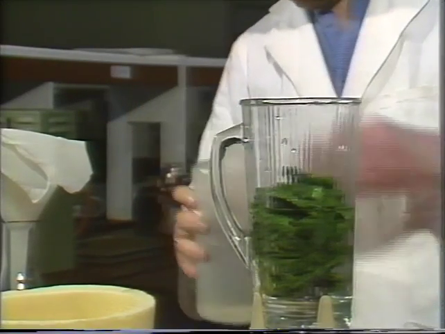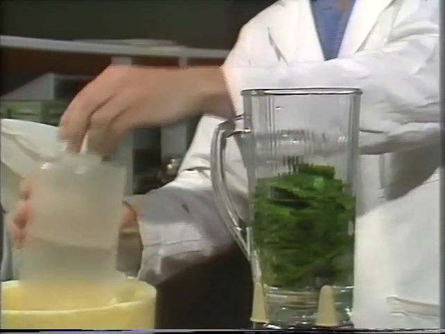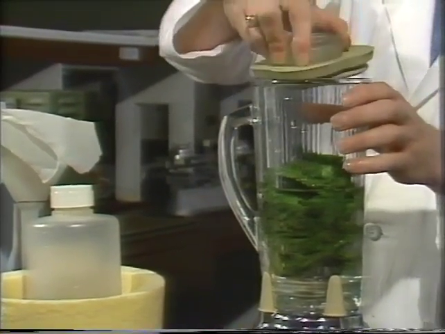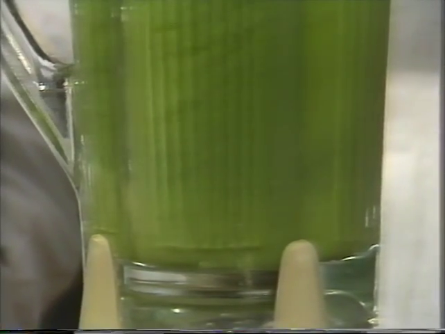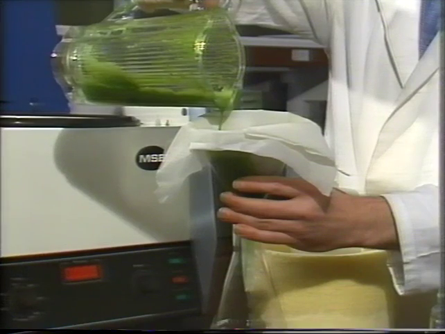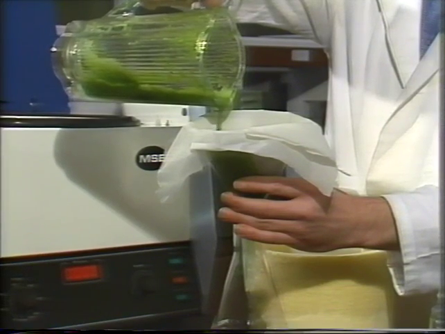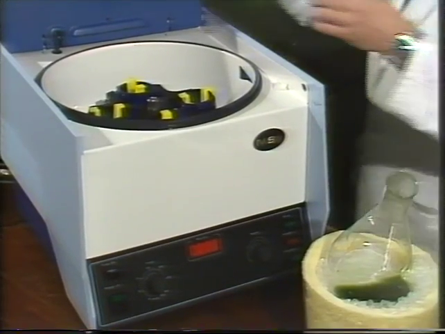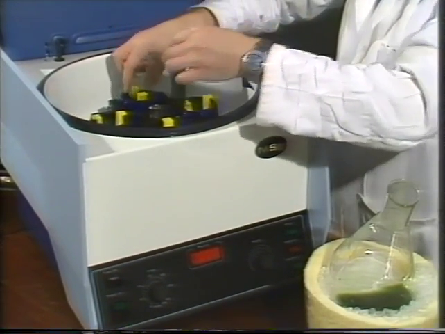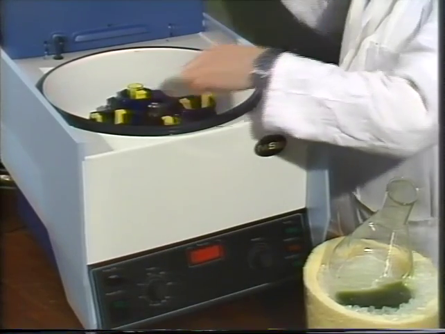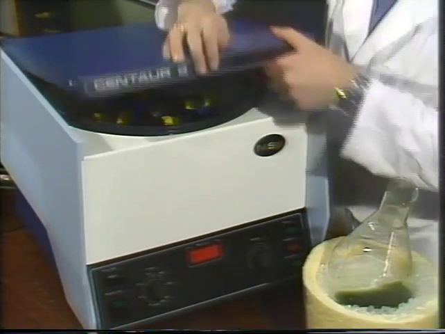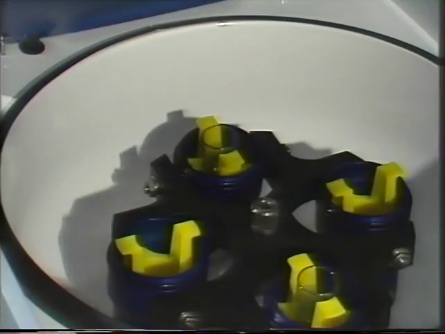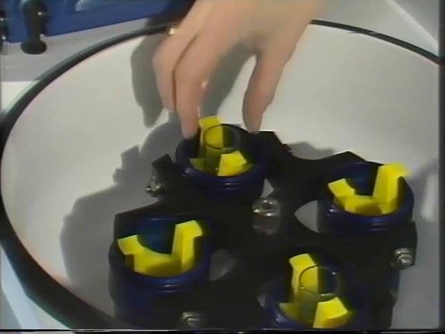It's quite easy to isolate chloroplasts from soft leaves like spinach. The leaves are put into a blender to break up the tissue. Then they're filtered to remove any large unwanted pieces of tissue, and the filtrate is centrifuged. You can keep track of the chloroplasts because of the green colour of the chlorophyll inside them, and after centrifuging you'll find that they've all been packed into a pellet at the bottom of the tube.